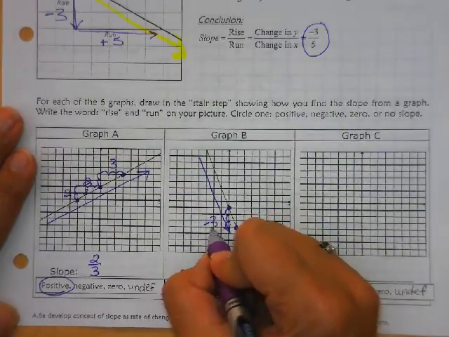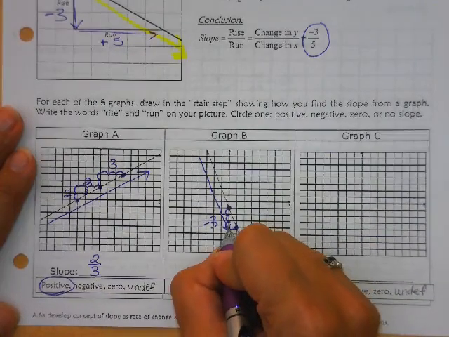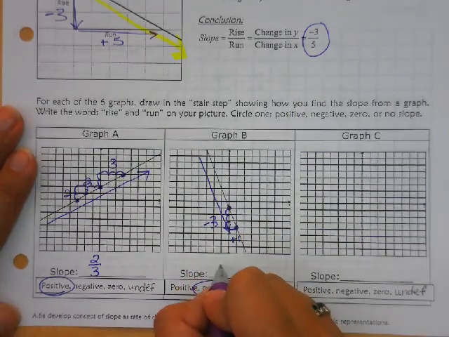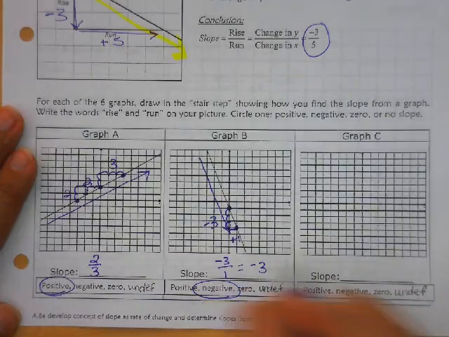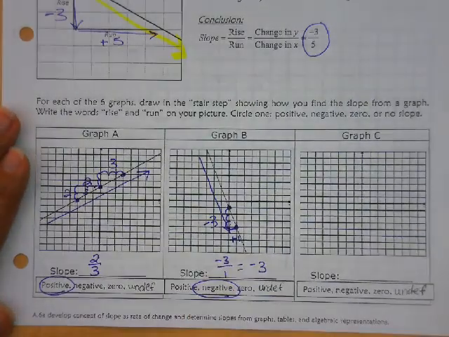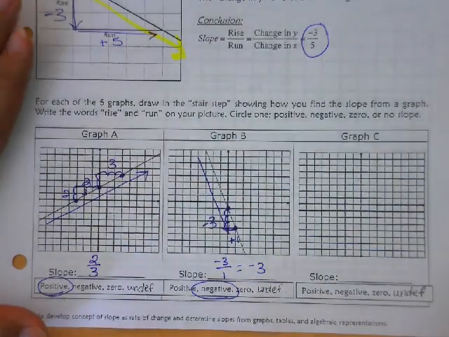I'm going down. That is a negative. And over 1, which is a positive. So I can write negative 3 over 1. I can also simplify this to negative 3. Both answers are correct. I will take either one.